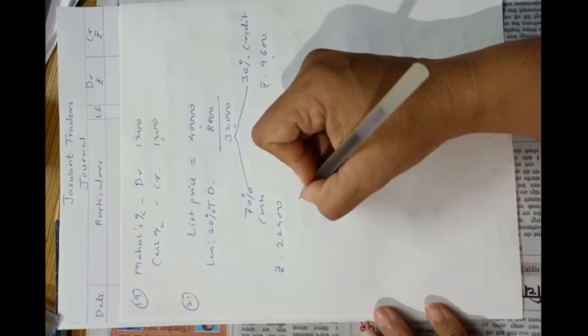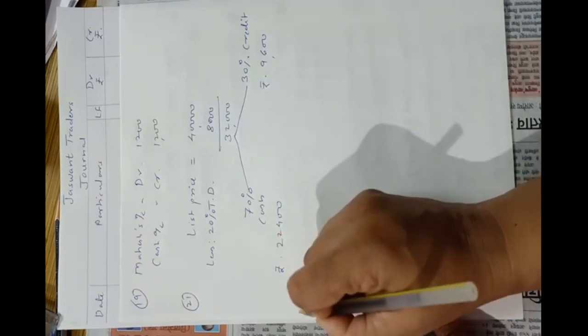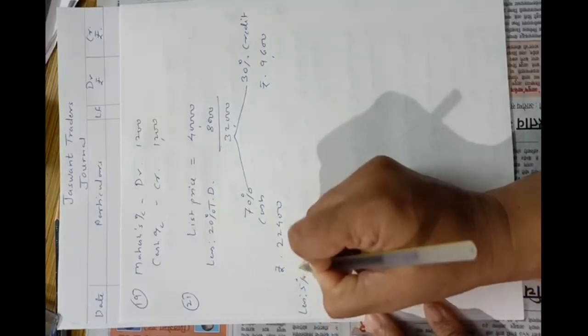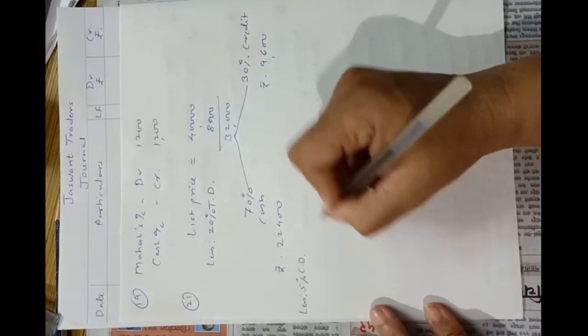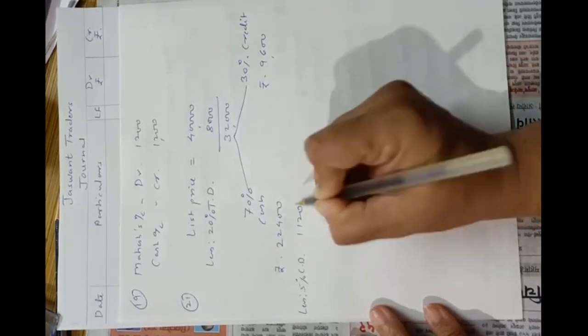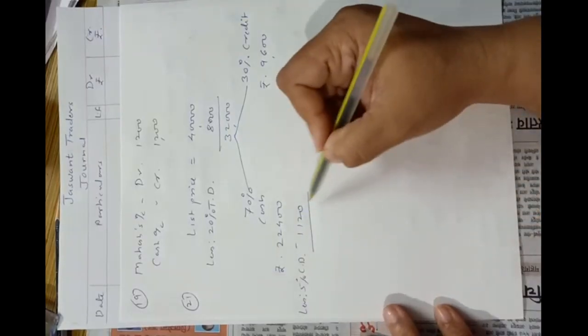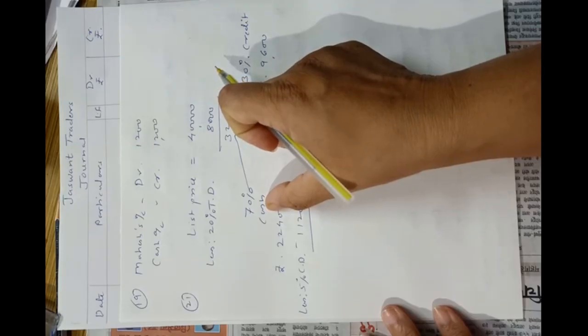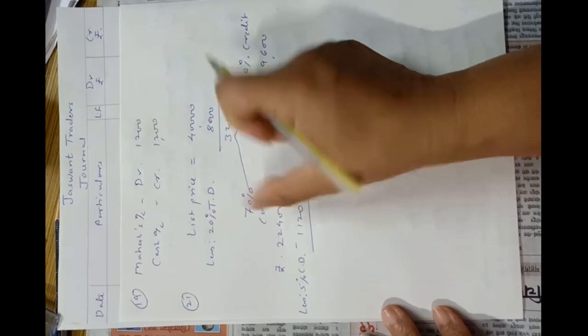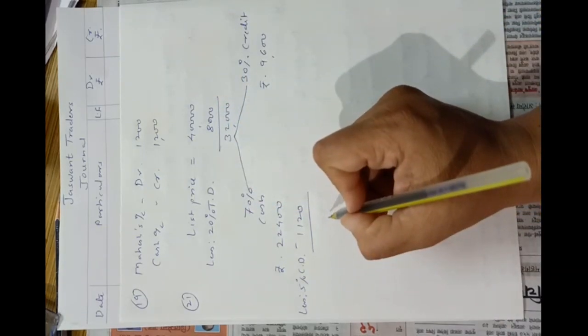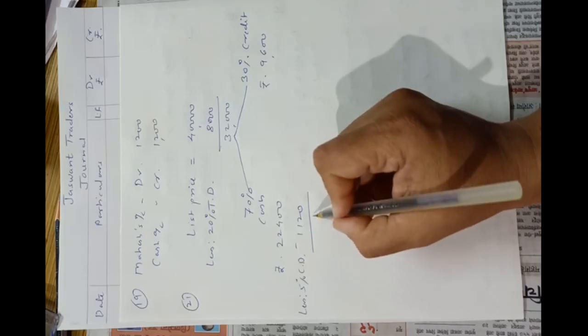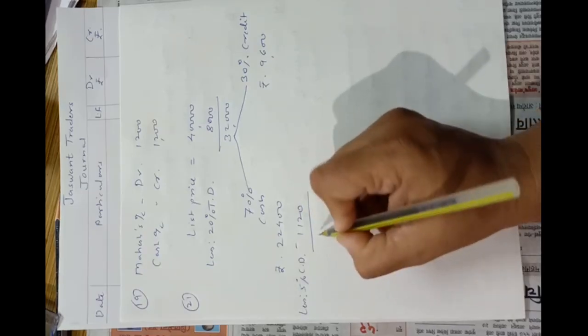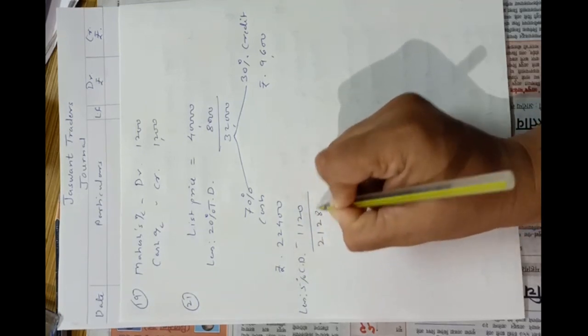So he has given us 5% discount. So less 5% cash discount. 5% will be... see how I calculated it orally. 10% of 22,400 is 2,240 after cancelling, and 5% will be half of 10%. Half of 2,240 will be 1,120. So 5% cash discount is 1,120. We will deduct this from this. So the amount will be 21,280.